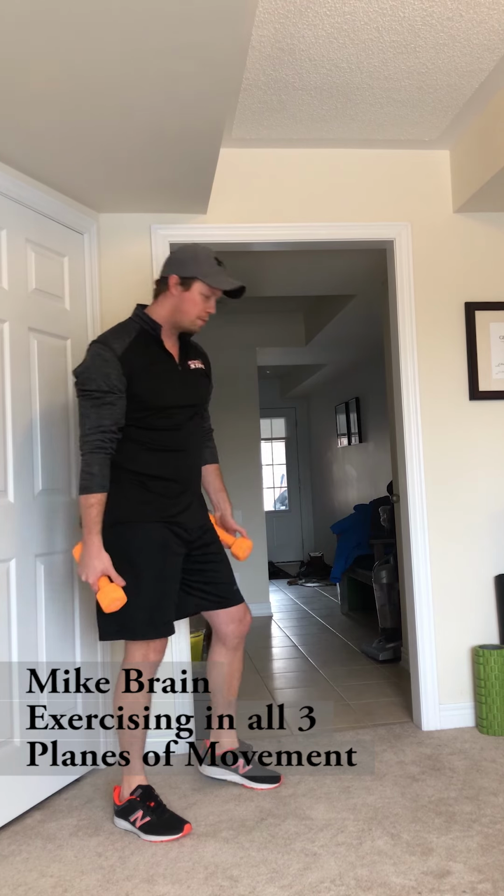Okay, now I'm going to quickly demonstrate an exercise which will utilize all 3 planes of motion, both with lower body and upper body. Here we go.